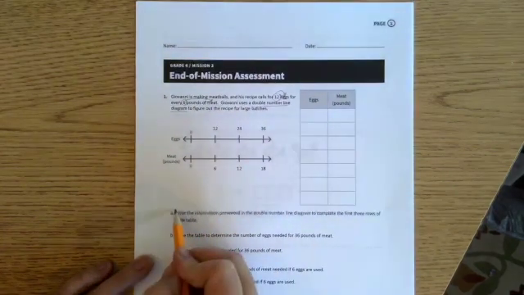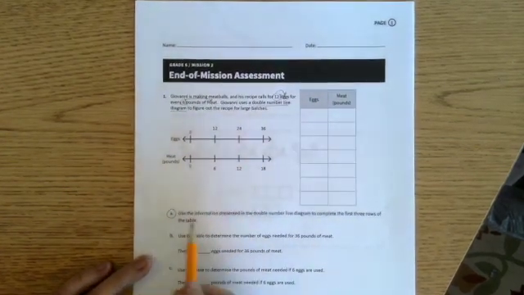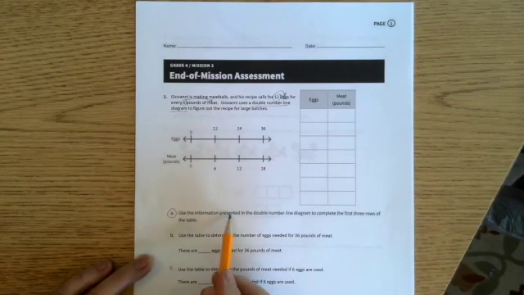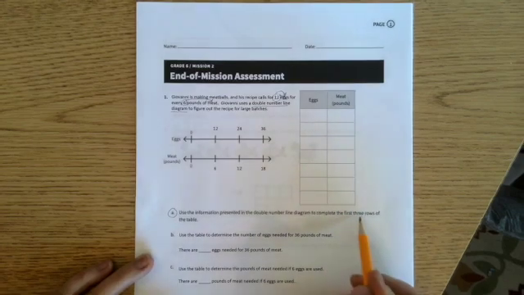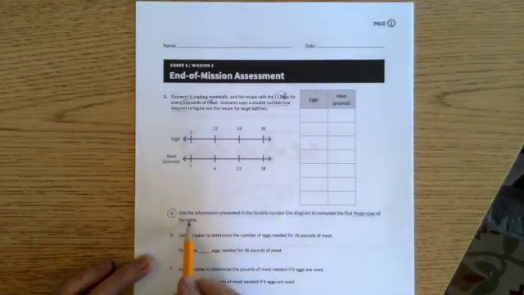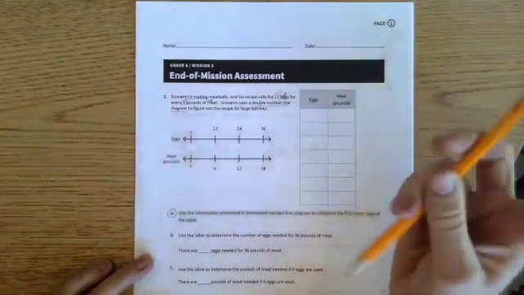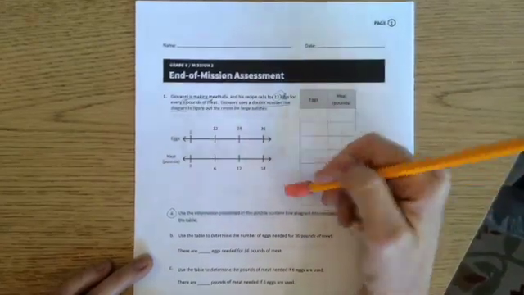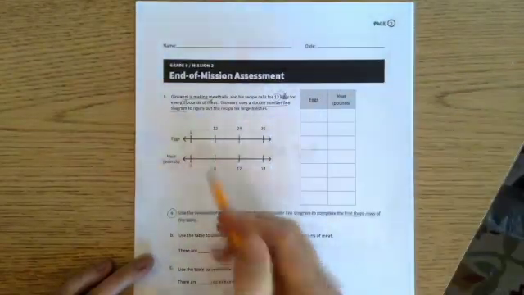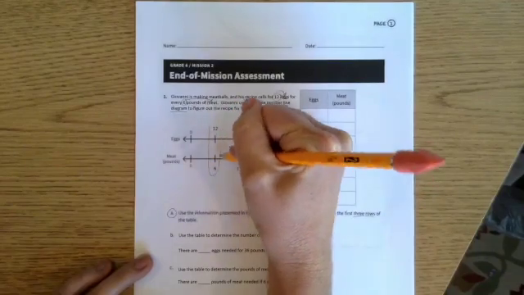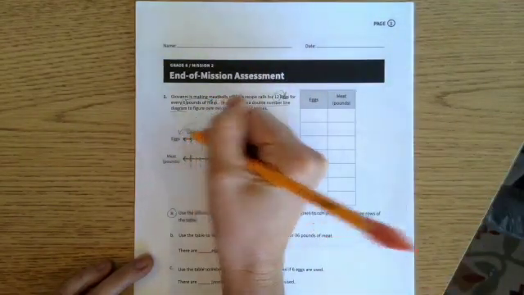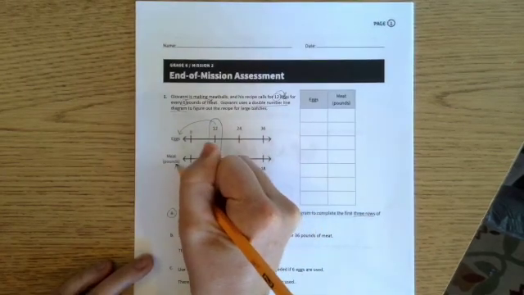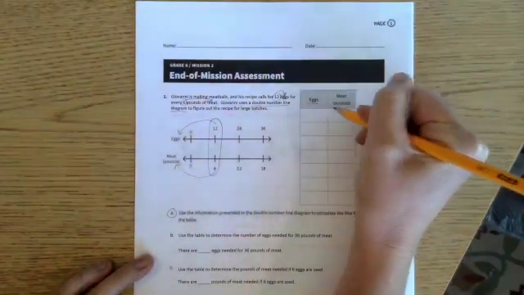Okay, A says, use the information presented in the double number line diagram to complete the first 3 rows of the table. Well, here's our table, and here's our double number line already completed for us. So all we're going to do is pull these ratios out, make sure that we know which numbers are for eggs and which are for meat.